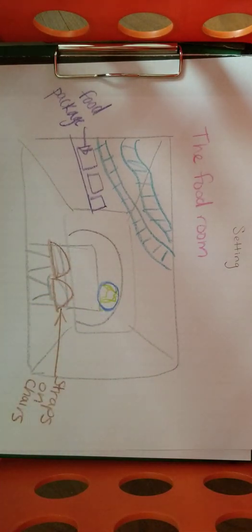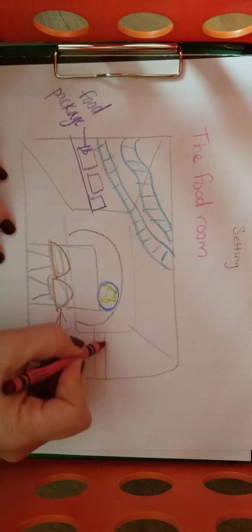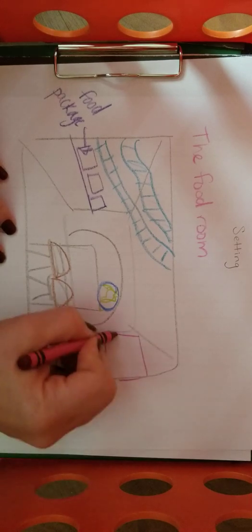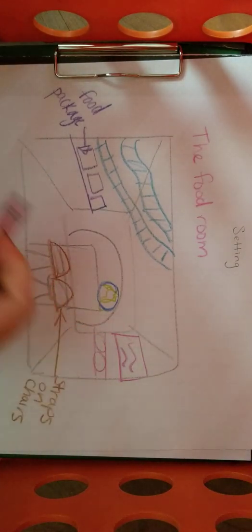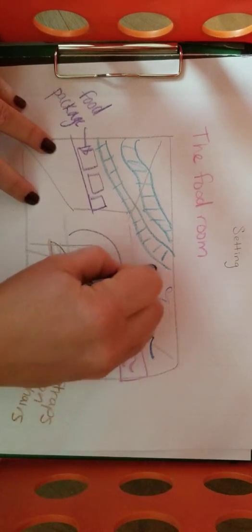Oh, well. Okay, and then I'm just going to add a bunch of buttons and things like that. I think there'll still be a lot of buttons and maybe a TV screen so they can watch each other over here. Maybe a bunch of wires and cords hanging throughout the ceiling.